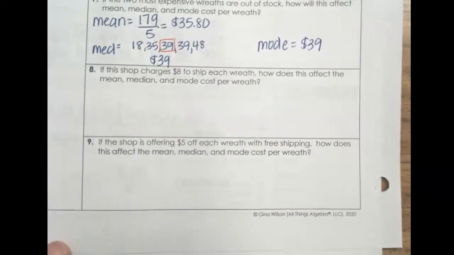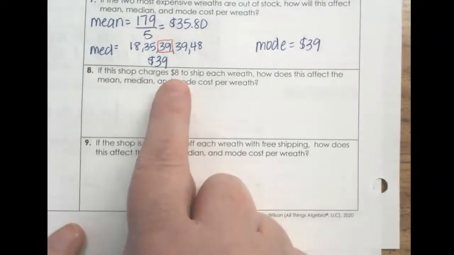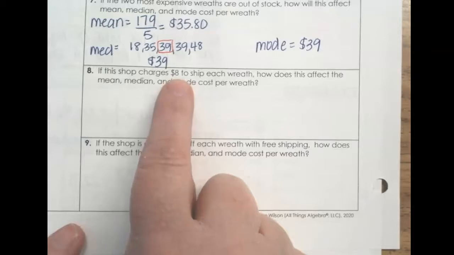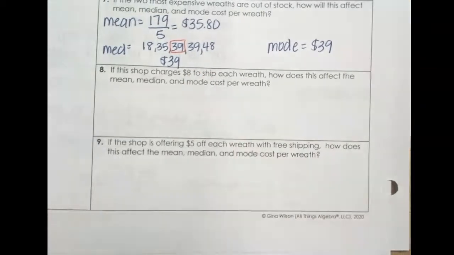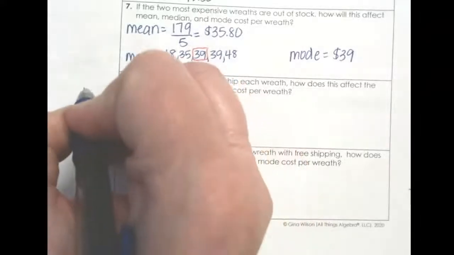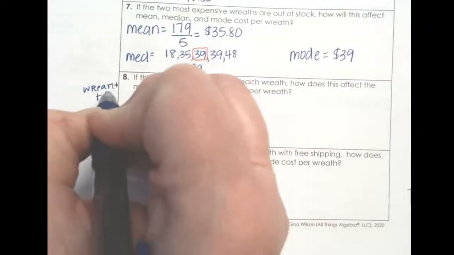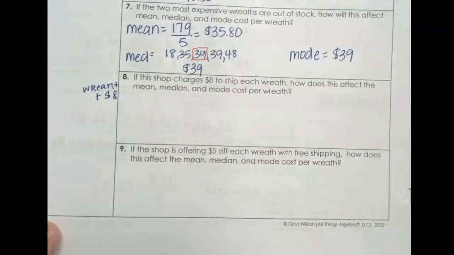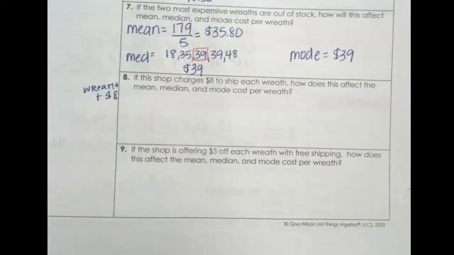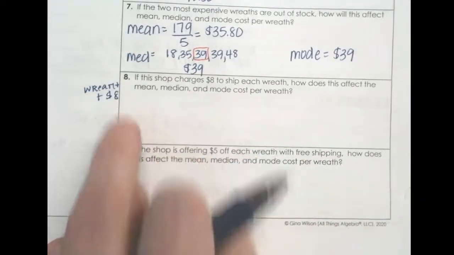So 8 and 9 kind of go together. So I want you to go and calculate if we added $8 to each wreath, that means they're going to cost each $8 more for each one. What's going to happen to the mean, median, mode? So take each wreath plus $8, okay? And then 9, and so you're going to calculate mean, median, mode with $8 added to each wreath.